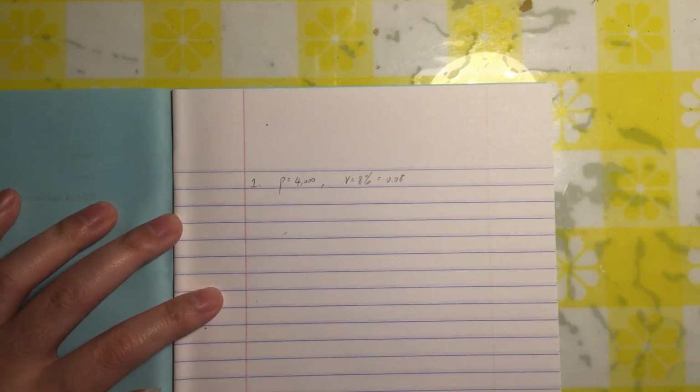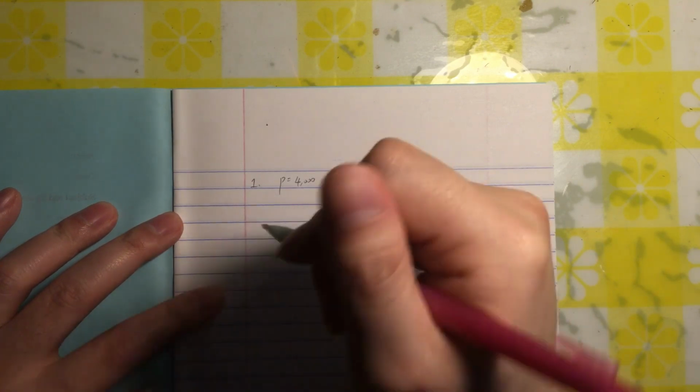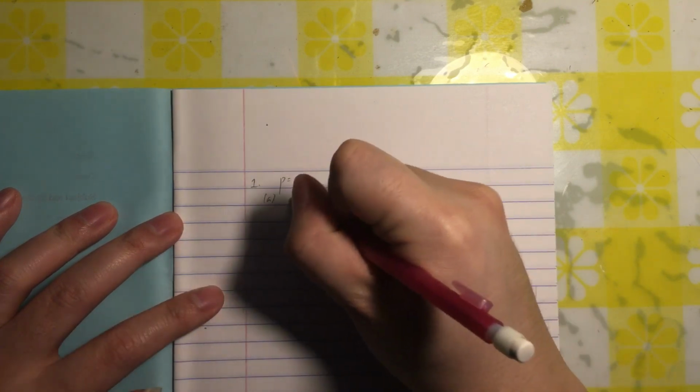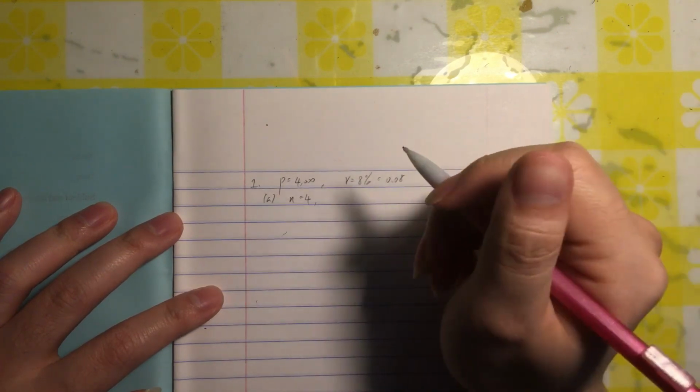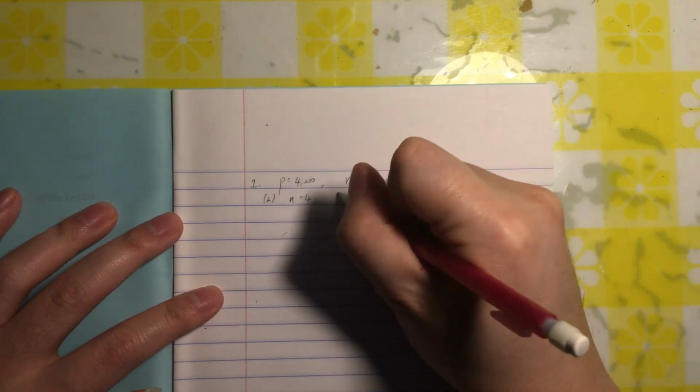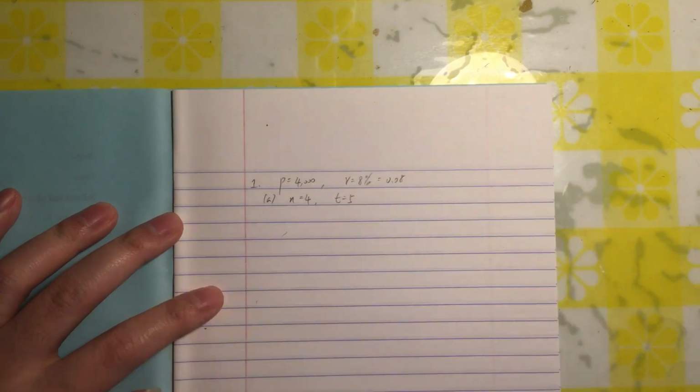Part A. If the interest is compounded quarterly, what's the account balance after 5 years? If the interest is compounded quarterly, that means we compound interest 4 times a year. And we're looking for the account balance after 5 years, so T is 5 years.